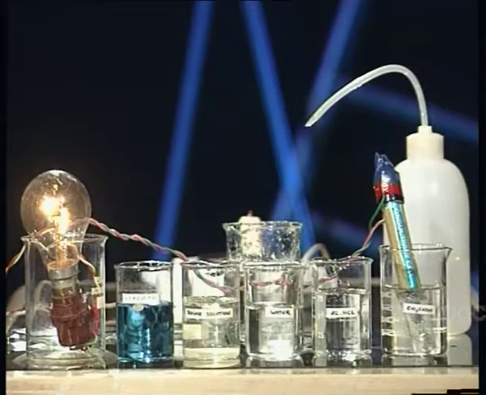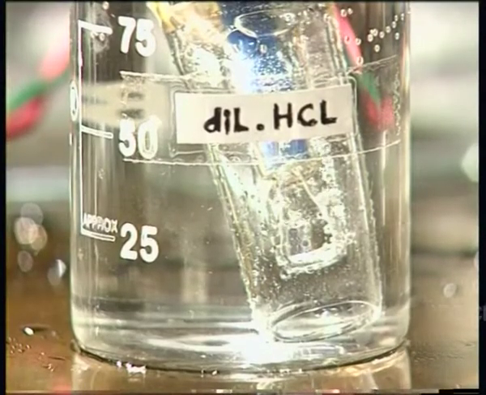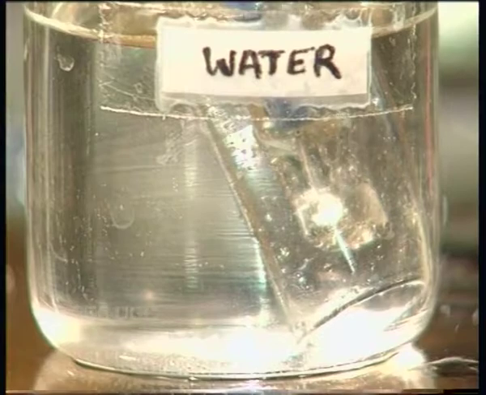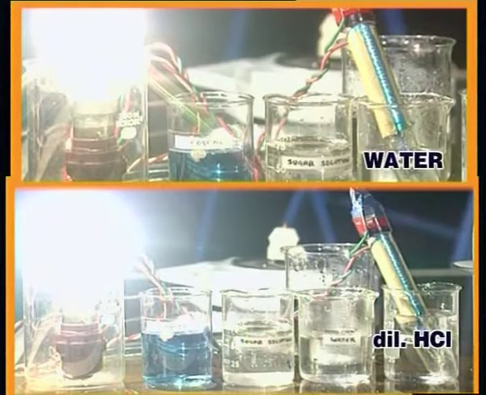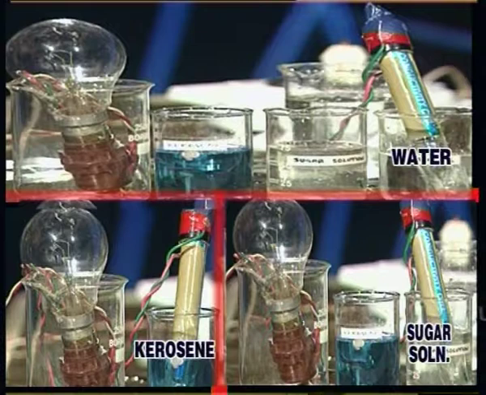To explain the phenomenon that we have seen, we have to turn to Svante Arrhenius' theory of ionic dissociation. Arrhenius said that when certain molecules or certain chemicals are added to water, they break into ions. The more ions produced, the better will be the electrical conductance of that solution. So we saw that in the case of dilute hydrochloric acid and water containing salt, the bulb glowed very brightly, whereas in water, kerosene and sugar solution, there was no glow at all.